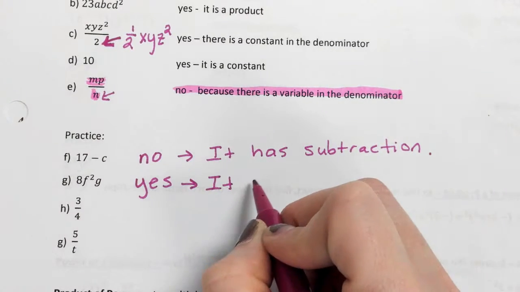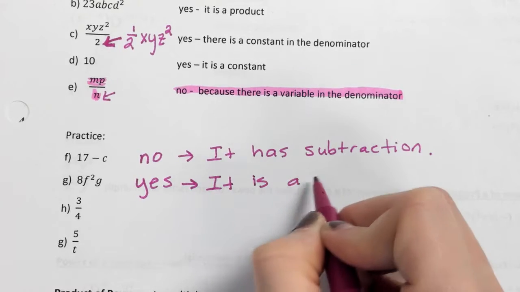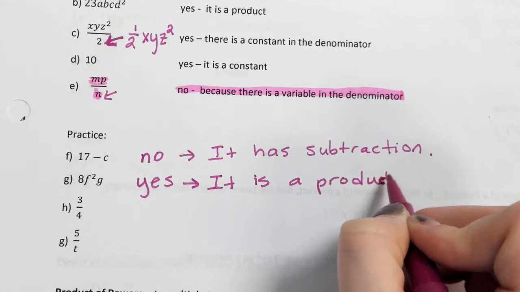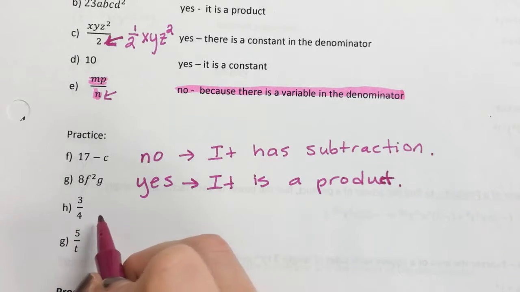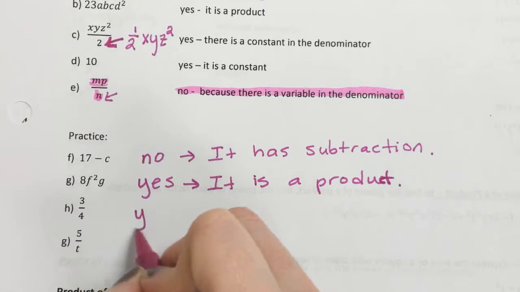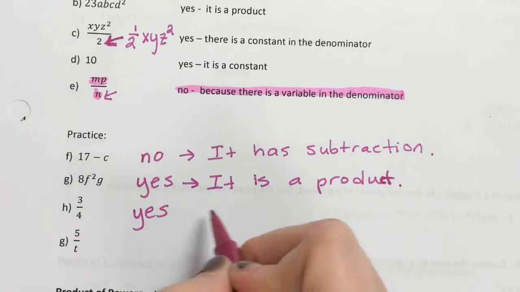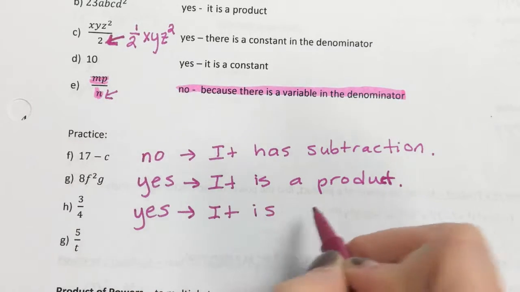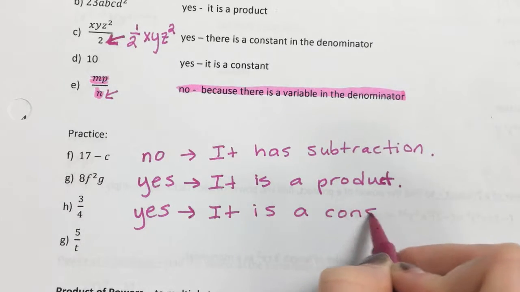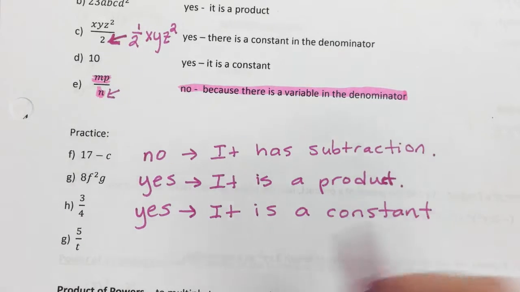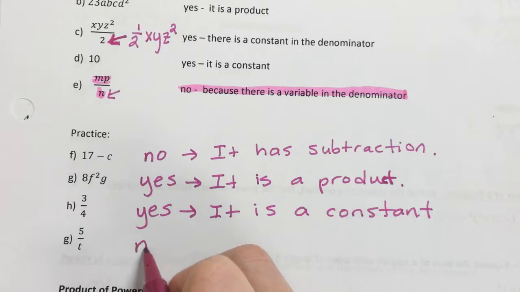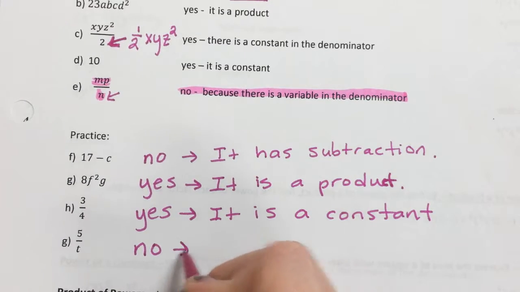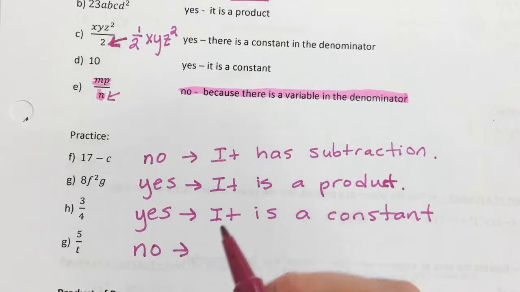It only has multiplication. Okay. And then H is also yes, because this is just a constant. And then this last one is no. This is the one that people miss if they're going to miss one. And we say no because there is division by a variable.